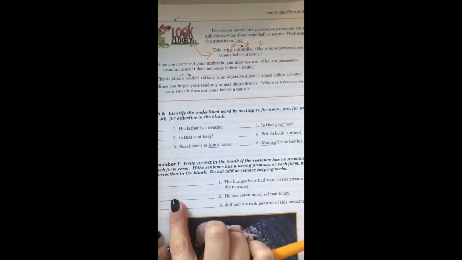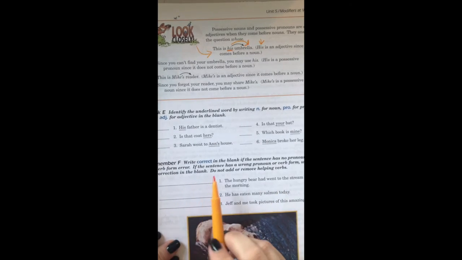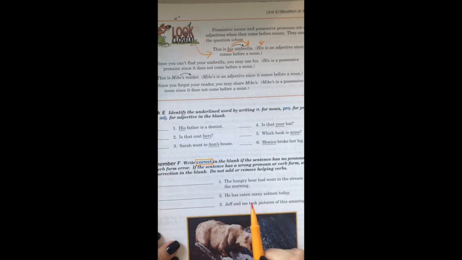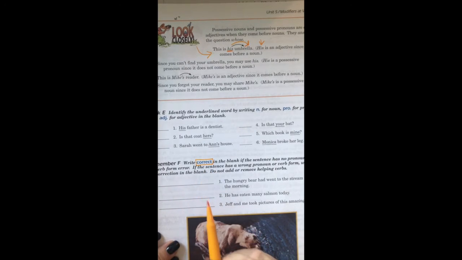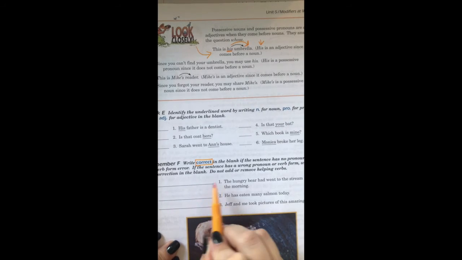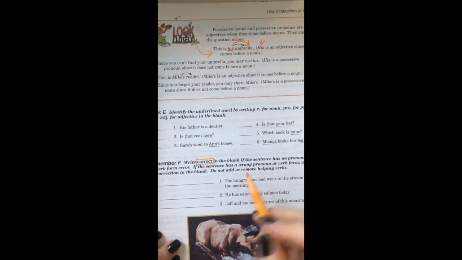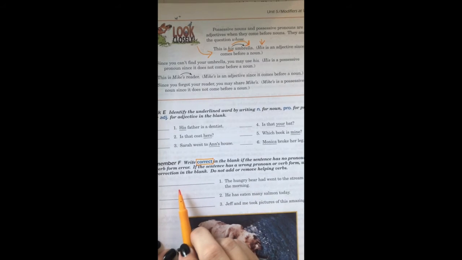Down here on Remember F, we're going back to original pronouns, the ones we started at the beginning of the unit. What you're going to do is write correct if you know that the sentence has no pronouns or verb form errors. If there are no mistakes, you write correct. If there are mistakes, you do not write incorrect. You have to correct it and write the right answer here. Do not add or remove helping verbs as usual. You'll read the sentence. If it makes sense and all of the pronouns and verbs are correct, you write correct. If not, you write the correction here. And don't add anything and don't take anything away. It's just for these three.